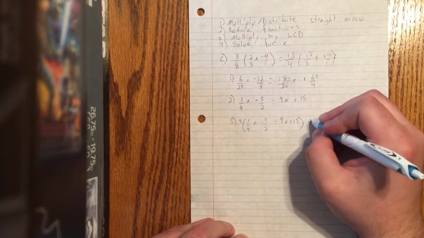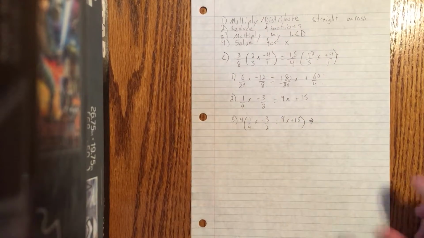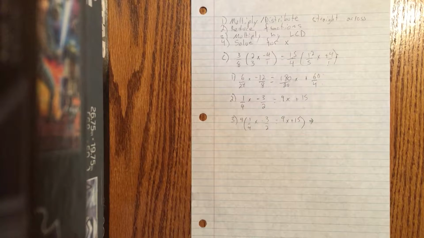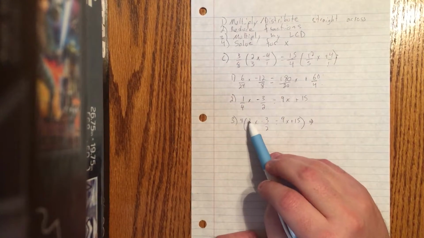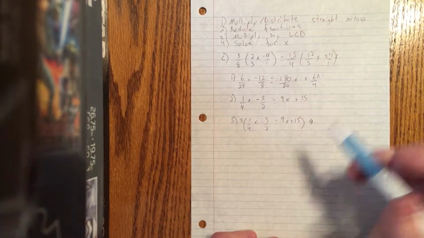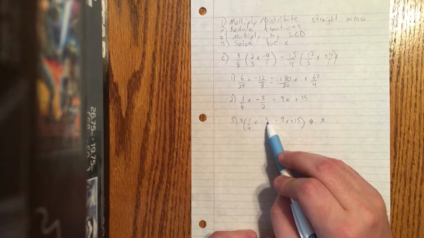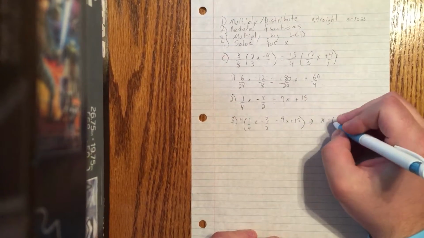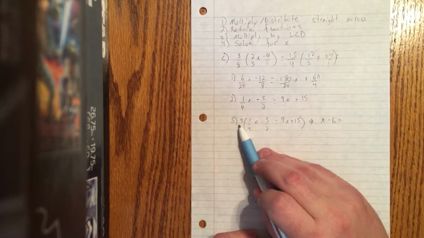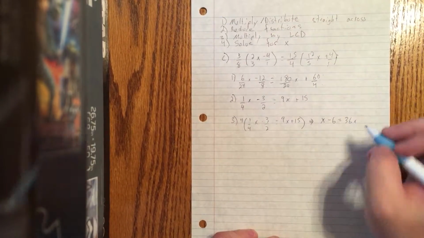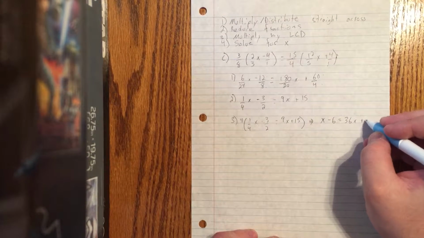Again, if you prefer the cross reduction method, or the cross canceling method, whatever you prefer to call it, some of this might seem redundant, like we're going backwards, but I think it's the easiest way to break it down so that you don't get too confused with the fractions. So 4 times 1 is 4, divided by 4, that's 1, so I'm going to get x. 4 times negative 3 is negative 12, divided by 2, it's negative 6. 4 times 9 is 36x, and 4 times 15 is 60.